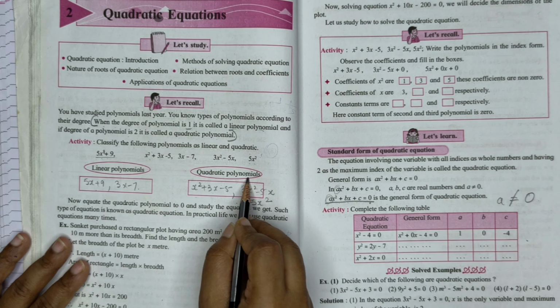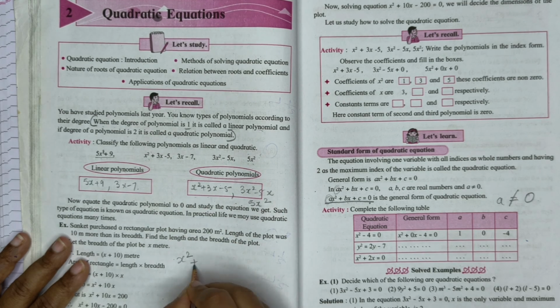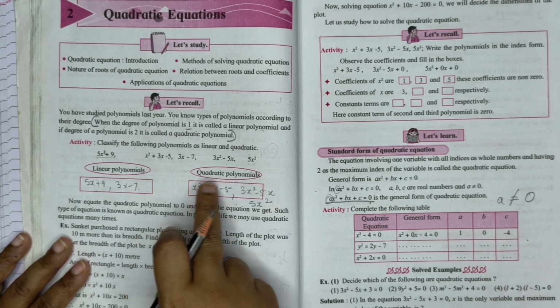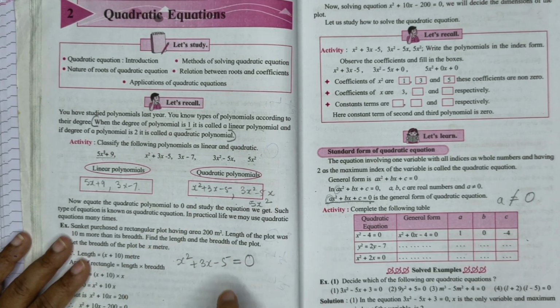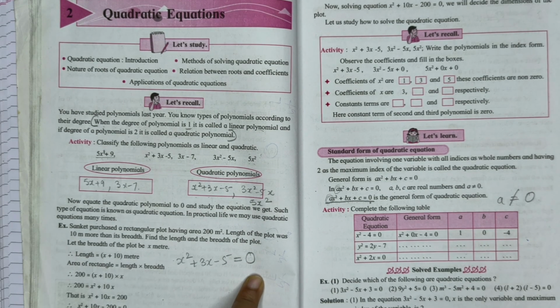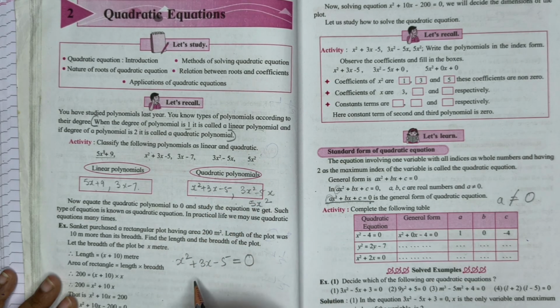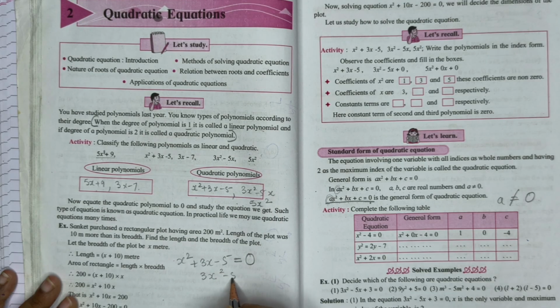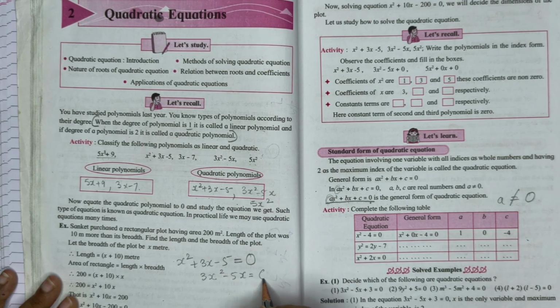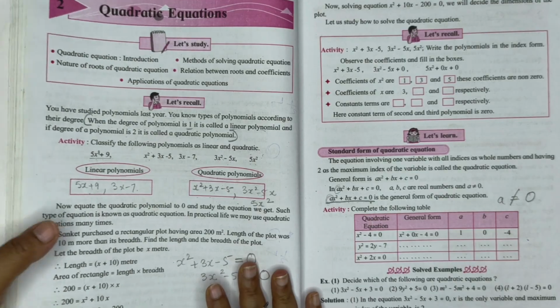Now suppose this is a quadratic polynomial, x square plus 3x minus 5. When you write is equal to 0, it becomes a quadratic equation. In the same way, 3x square minus 5x, when you write it is equal to 0, it becomes a quadratic equation. So understood what is a quadratic equation? Now we will begin with the first practice set.